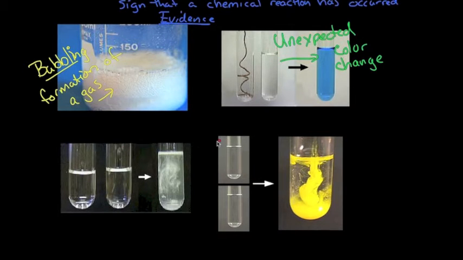Down below here, you have two different examples. You have something that's somewhat similar. You have two clear liquids, and when they mix together, you see this cloudiness, there's a solid substance that's forming in there. And you can see that over here with the yellow. You see that these two clear liquids join together and form this solid and yellow substance. So the formation of a solid, which we call a precipitate, is indicative that a chemical reaction has occurred.